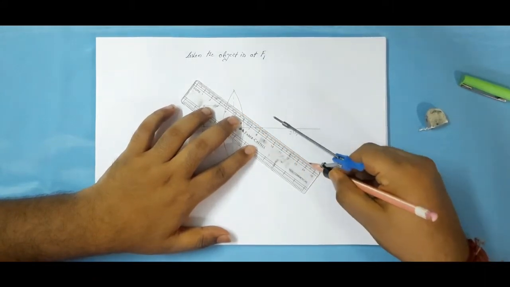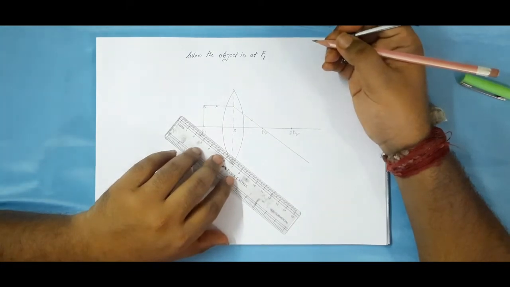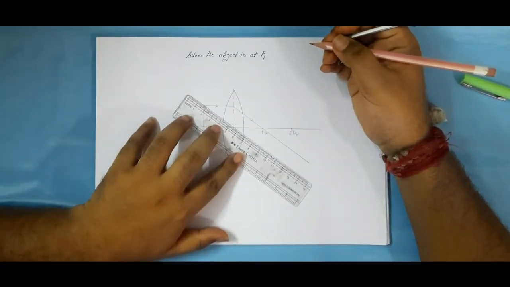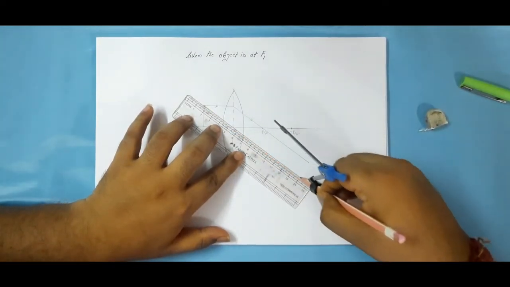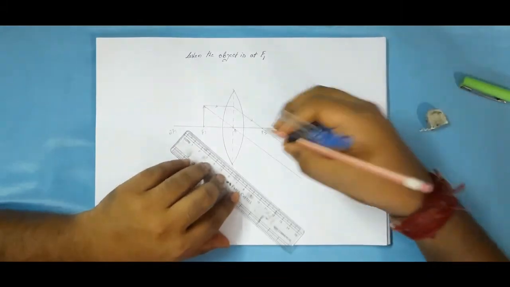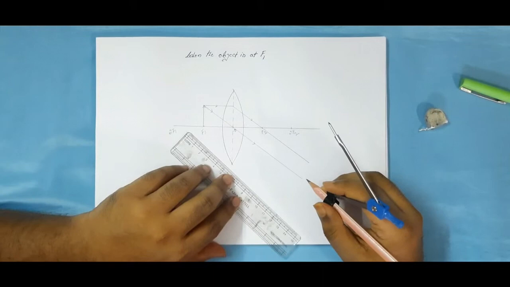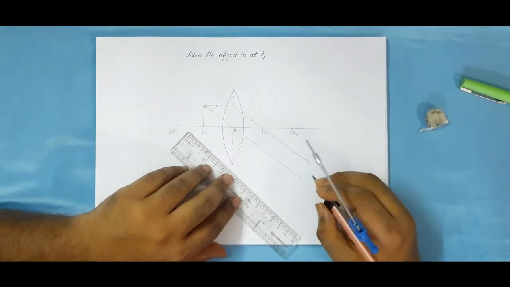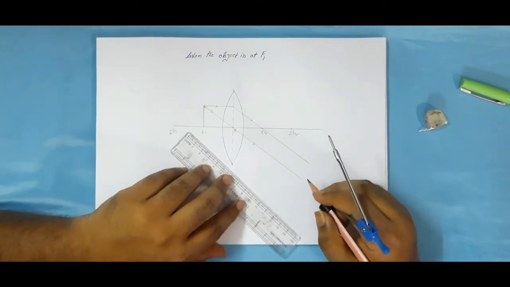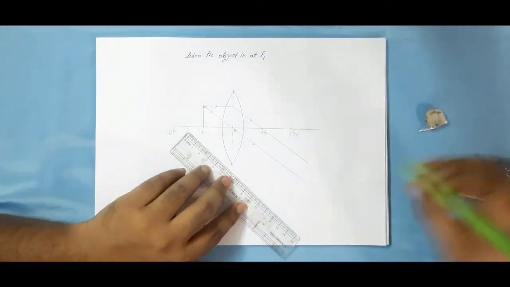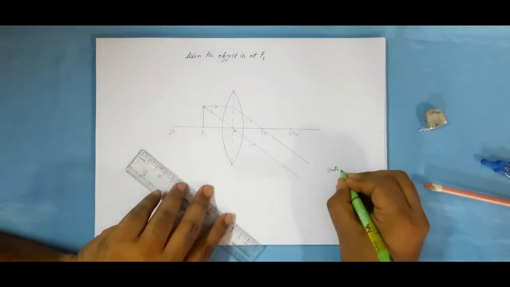Okay. Now the second incident ray will pass through the optical center. So, and this is the arrow diagram. So we are seeing that the image will be formed at infinity. The position of image is at infinity. Now the characteristics of image. Number 1, since the object and image are on the opposite side, real.